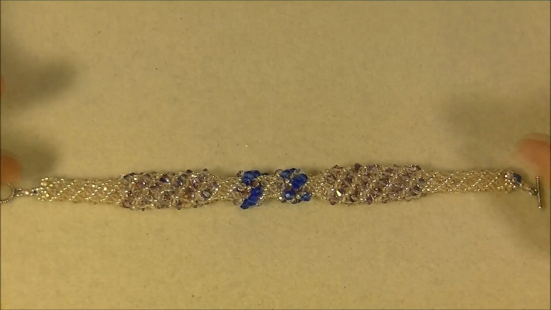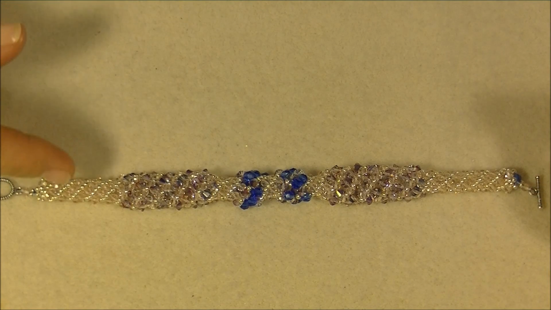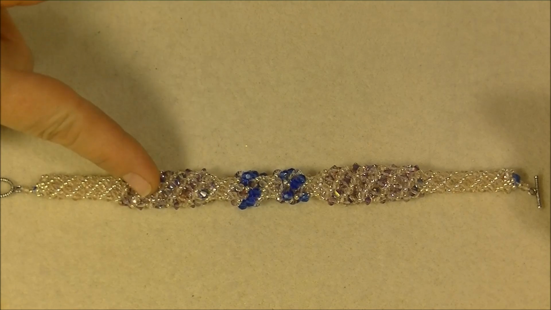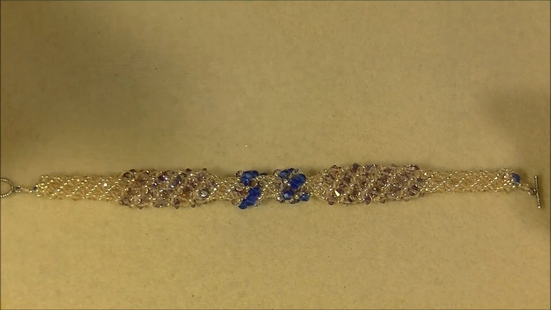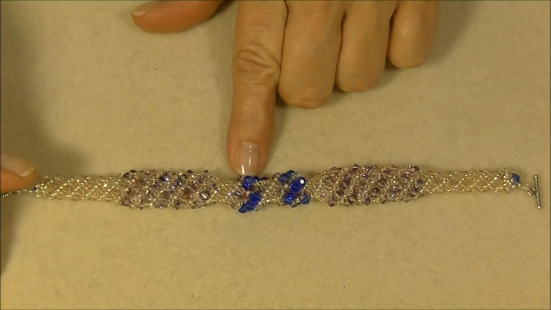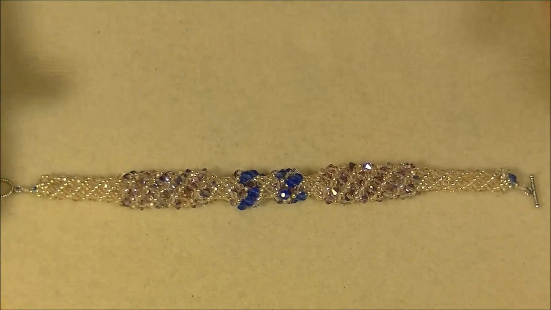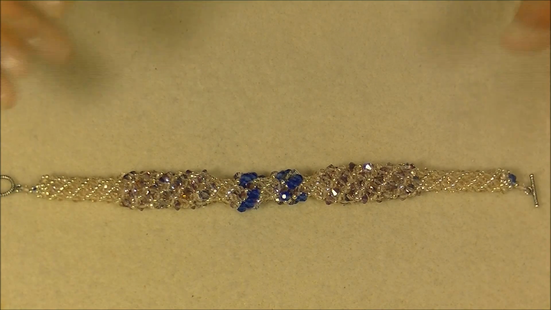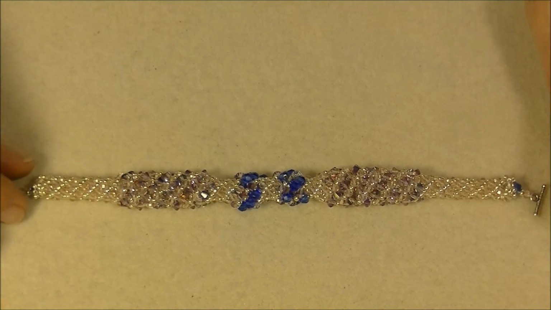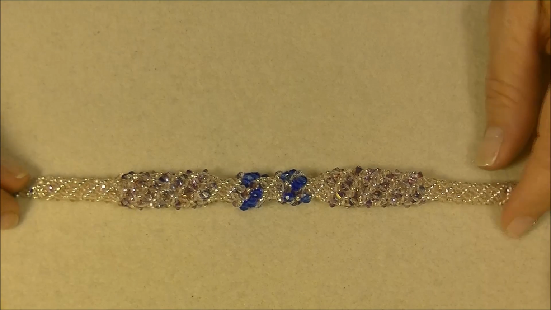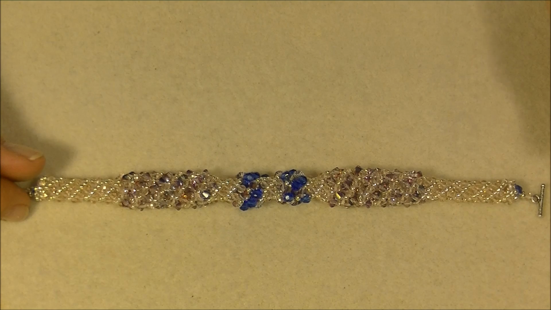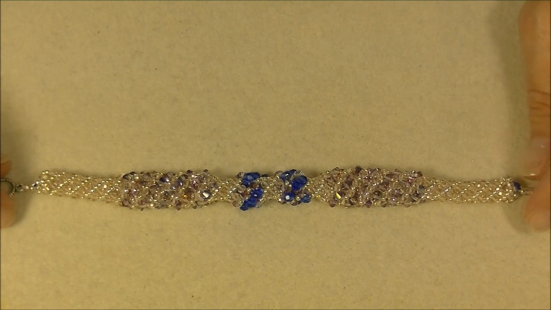Now you can change that up. You can use 11-0 seed beads, 8-0 seed beads instead of rondelles, and 6-0 seed beads instead of a 4mm bicone. And then you can use the 6-0s here also. Or you can put a bicone here and do the rest in seed beads. It doesn't matter. You can change it up. The stitch is going to stay the same regardless. It just changes slightly when you change sizes. So I will show you how to do that.